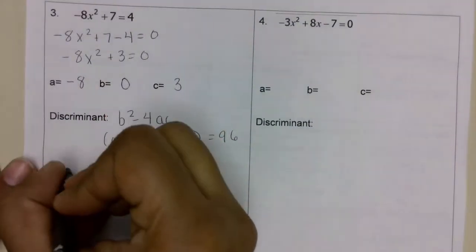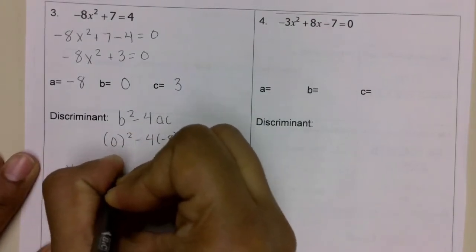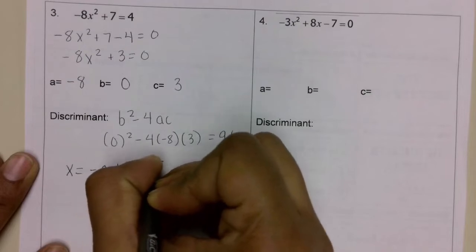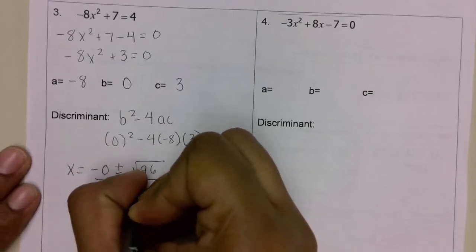All right, now we're going to plug it into the quadratic formula. So x equals negative b, so negative 0 plus or minus the square root of 96 divided by 2 times a, which is negative 8.